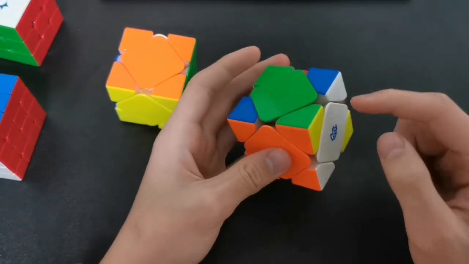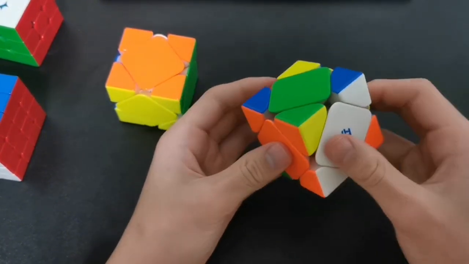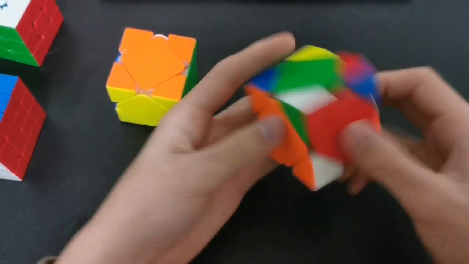Hold from this angle, where you have the 2 big bars. Do small b, insert this corner, rotate, insert this corner, edge.